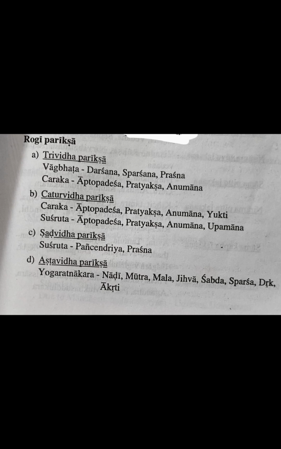Shadvida Pariksha, very very important, is told by Sushruta. That is Panchendriya Pariksha plus Prashna Pariksha. Okay, so Shadvida Pariksha is told by Sushruta, that is an important point: Panchendriya Pariksha plus Prashna Pariksha.